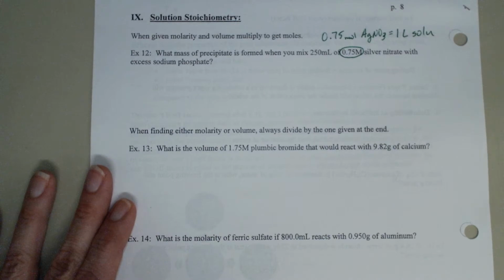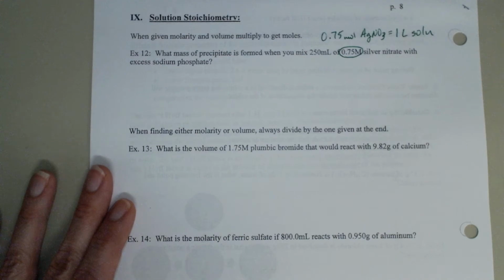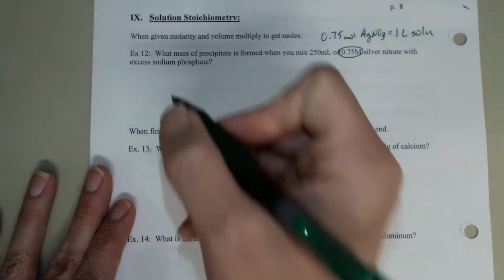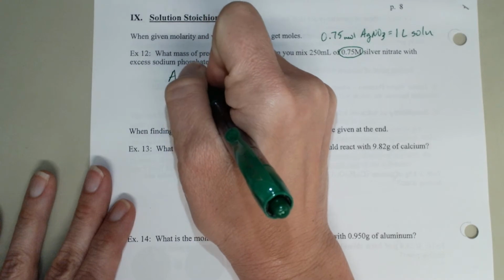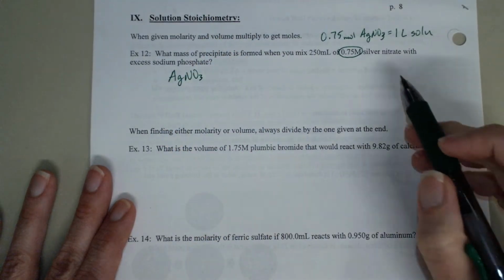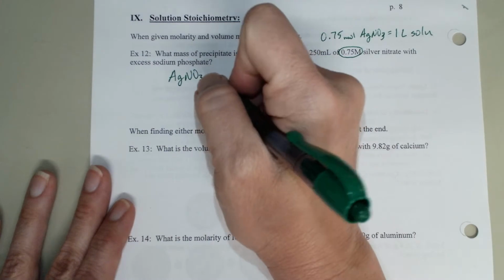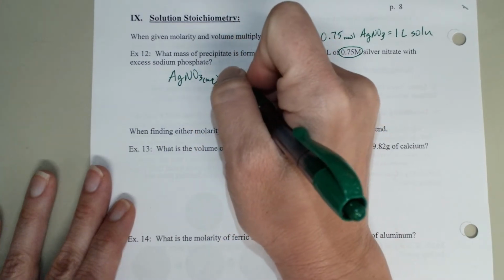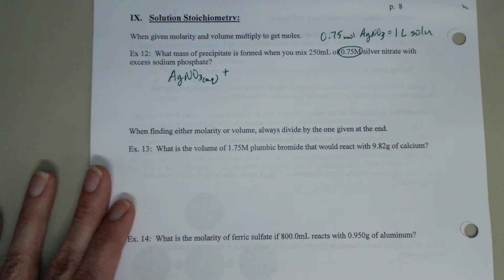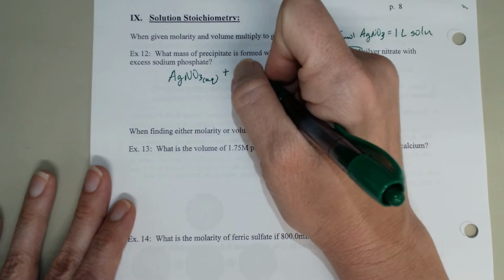Now, like with all stoichiometry, you have to start with a chemical reaction before you can actually do the stoichiometry. So let's look at this one. What mass of precipitate is formed when you mix 250 milliliters of 0.75 molar silver nitrate with excess sodium phosphate? So I'm going to have my silver nitrate, and I assume because it's a molar solution that it's aqueous. And if I look it up on the solubility rules, it is absolutely aqueous. And I'm mixing that with sodium phosphate. Let's assume that that's also aqueous.